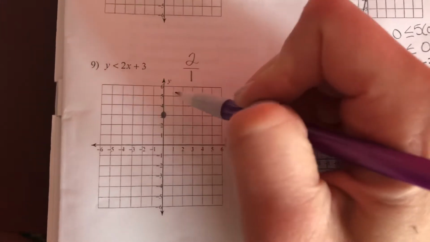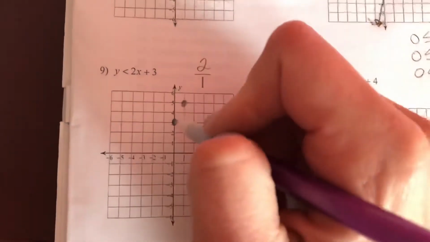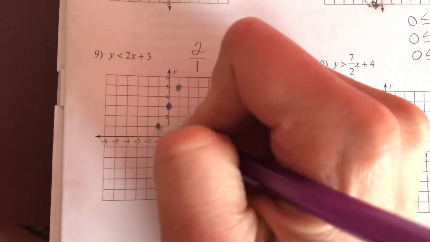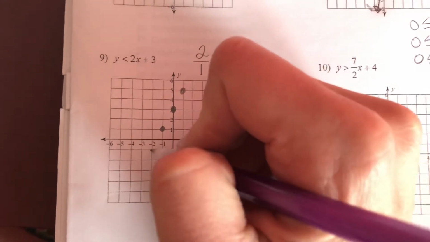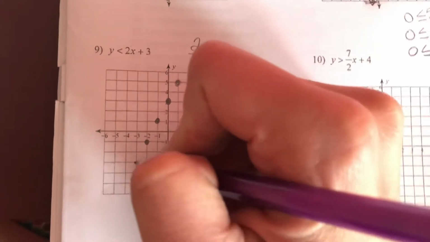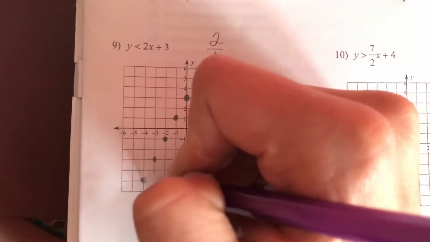2 over 1 and 2 are essentially the same thing. So from here, I'm going to count up 2 and right 1, my rise over run. Down 2 and left 1, down 2 and left 1. And you could continue that on for your whole graph.